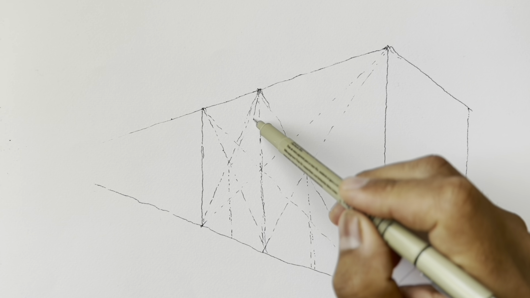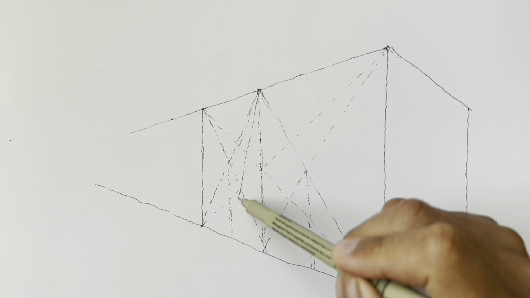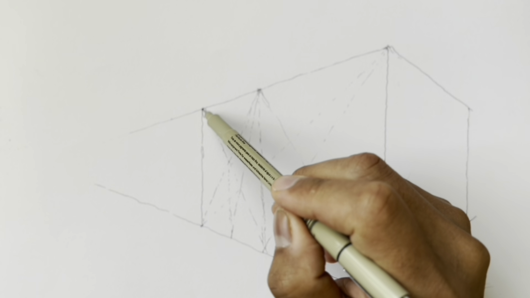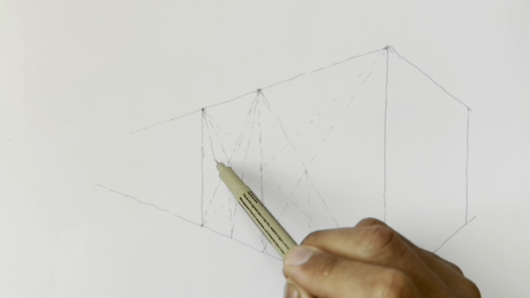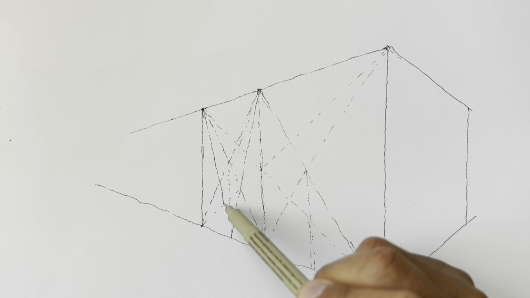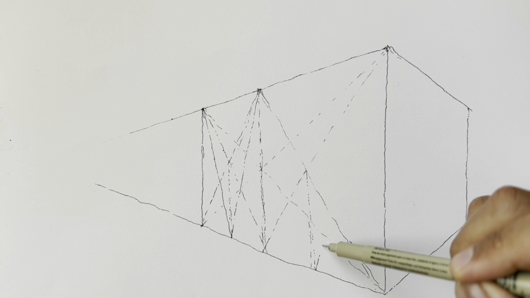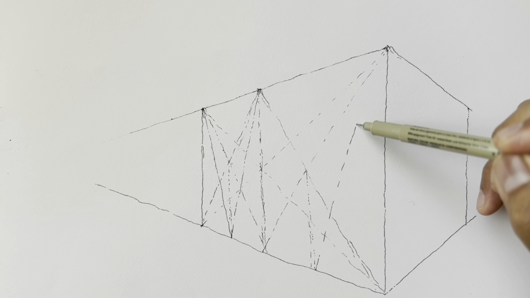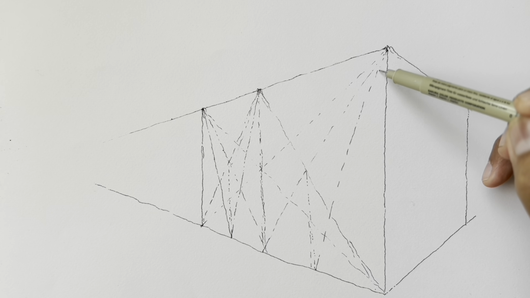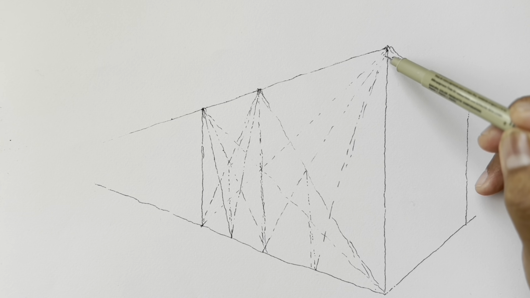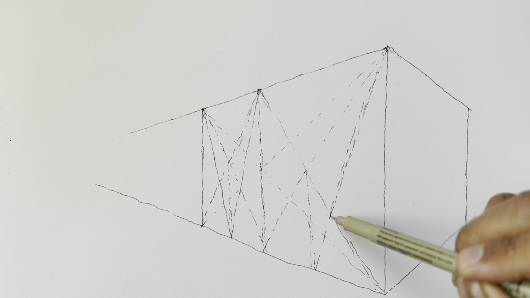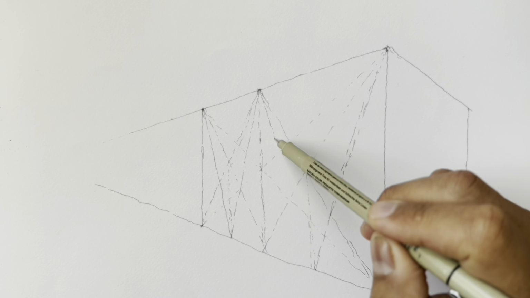Now I found the center there, I cross that line, and again another diagonal line, and similarly to this side. It's quite tricky, it is important to pay attention to this one. The line cannot be too straight, but that's the best we can do.